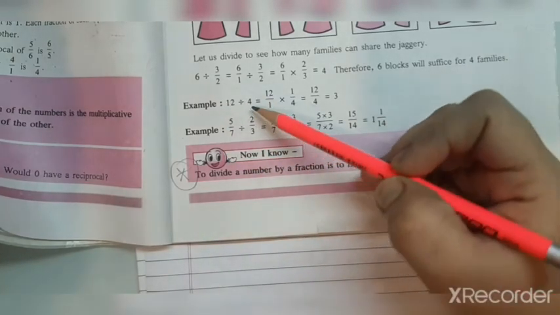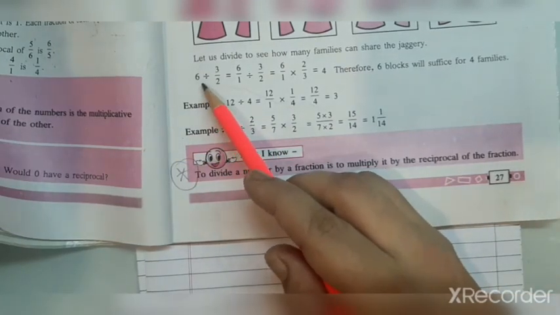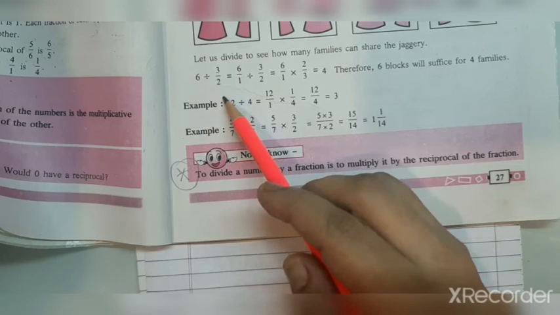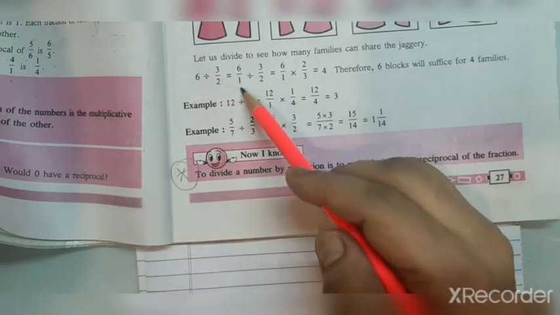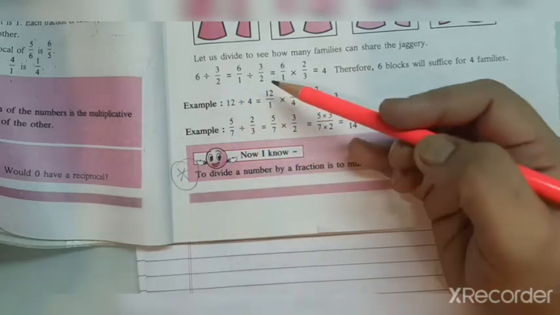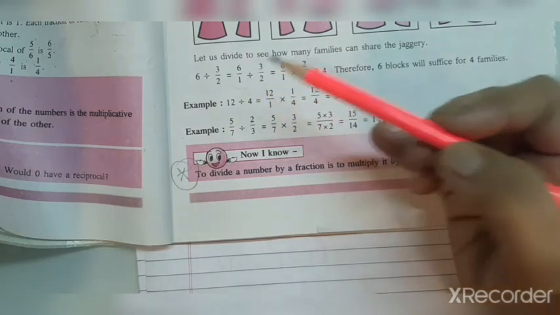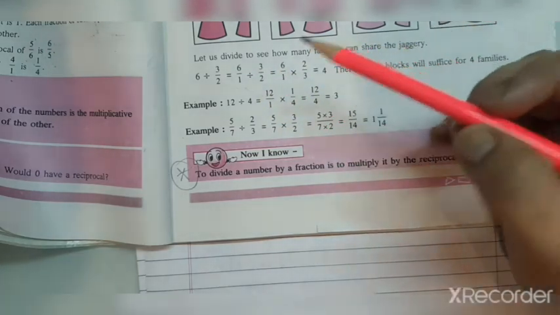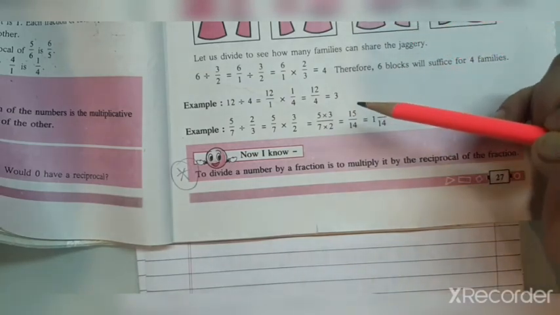Now when fractions are divided, for example here, 6 divided by 3 upon 2. Now 6, nothing is in the denominator, that is 1. So 6 upon 1 divided by 3 upon 2. So when we are dividing the two fractions, we are multiplying by the reciprocal of the fraction.